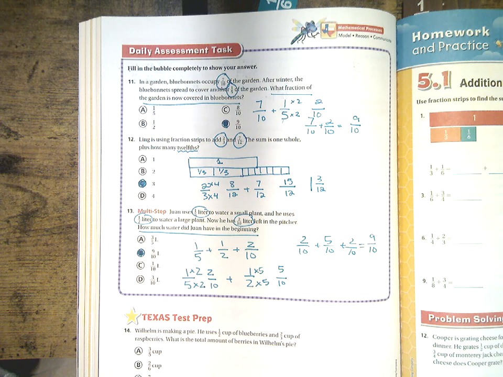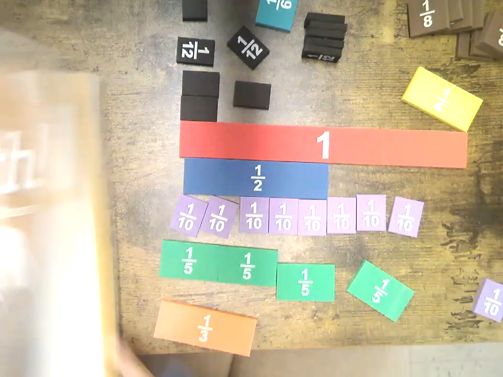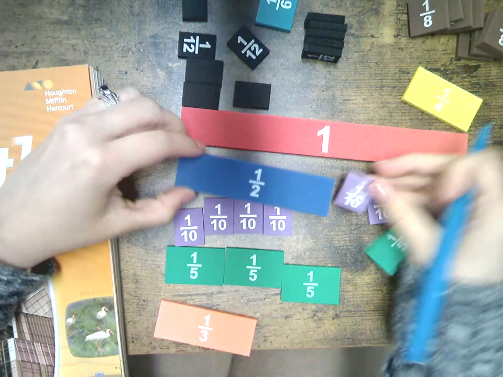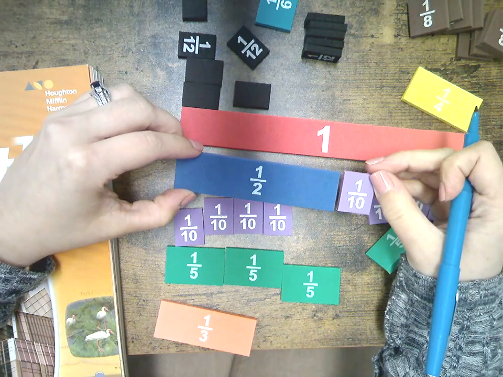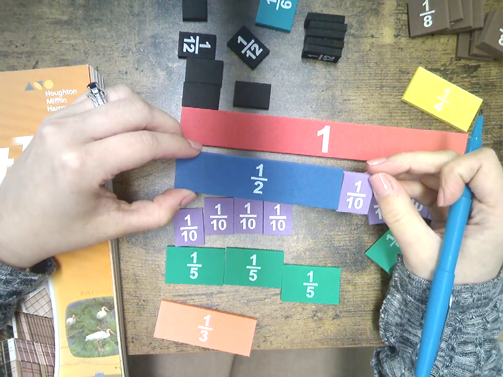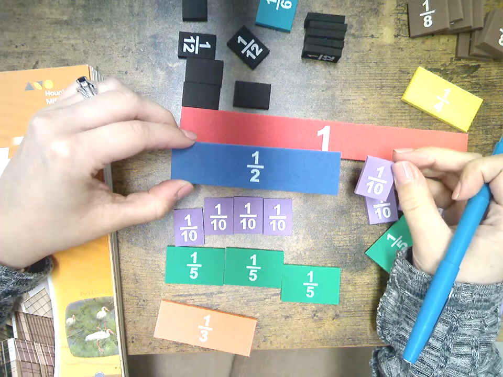So the idea here is to be able to use these manipulatives in order to see visually how adding my fractions looks and how I don't have equal things. Whenever I have these numbers, I can't add this with this because they aren't the same. They're not the same unit. It's like trying to add inches and centimeters, right? It's not the same unit.